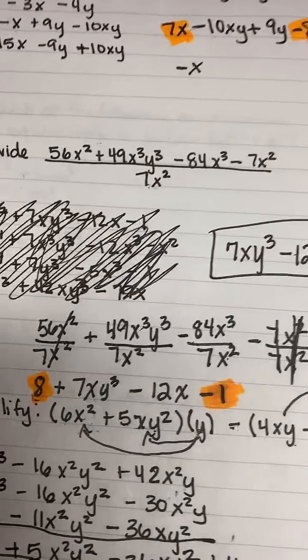I also have this purple guy, I'm just going to drop down, negative 16x squared y squared, which is right here. They're the same. And now let's look here. We have a 6 plus 36. Oh man, you guys are on it. It's A. Yay, it's A.